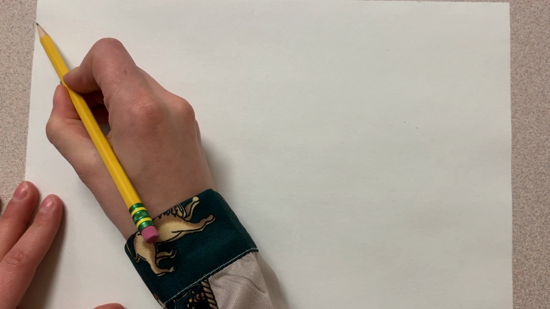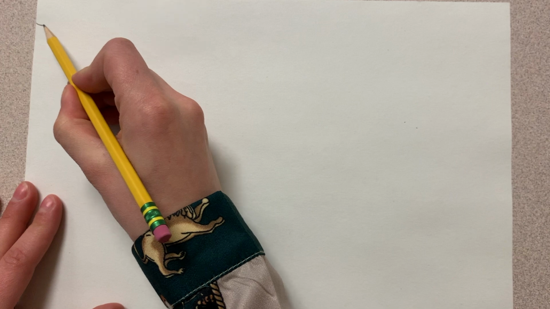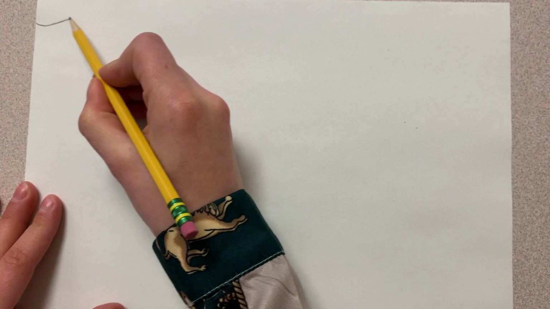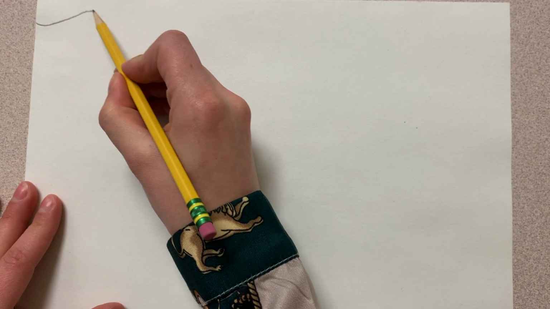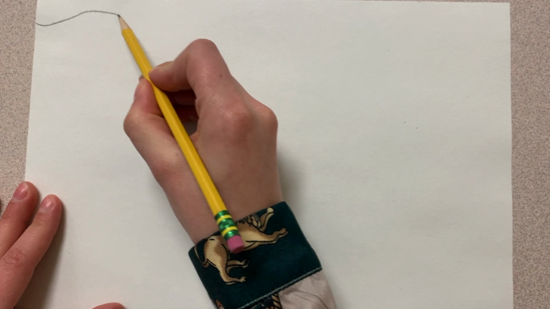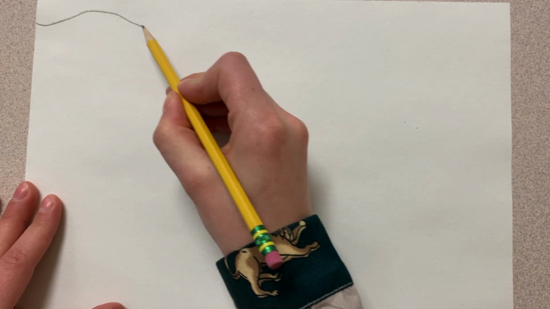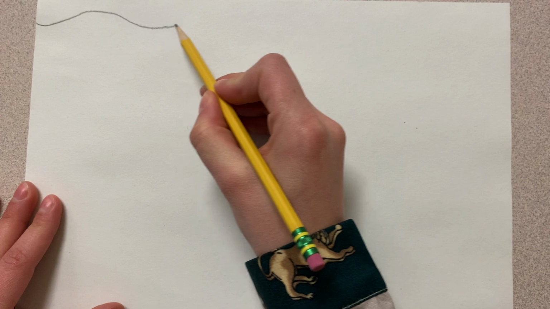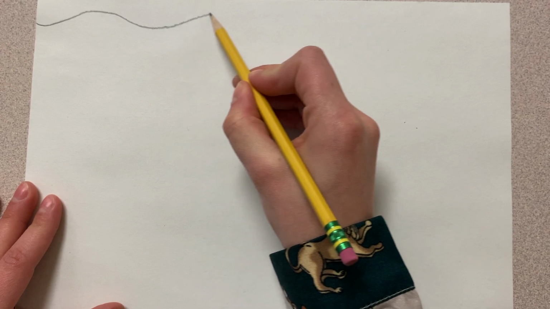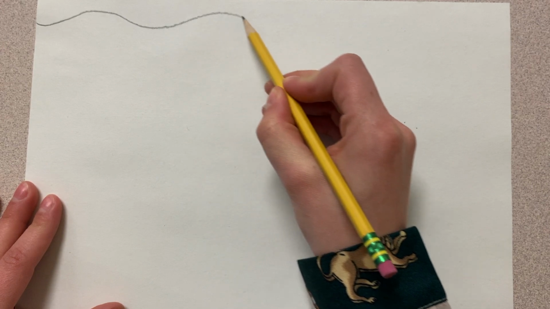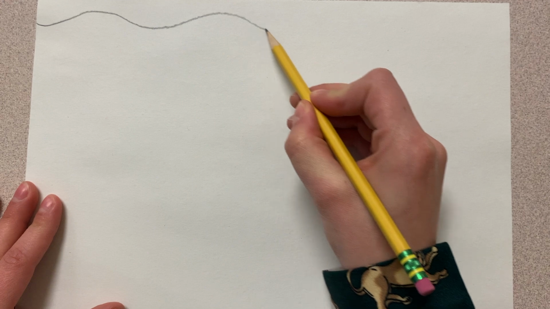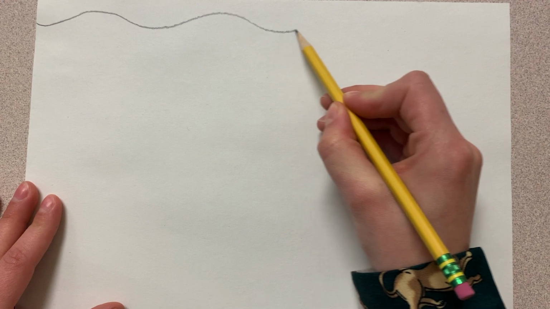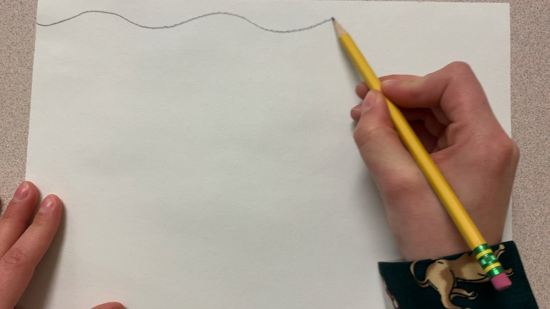Pattern is repeating things that are predictable. You could always guess what's going to come next. Rhythm, you would not be able to guess what comes next. So even though there are repeating things, you would not be able to guess what would come next, because rhythm is not a pattern. They don't repeat in a predictable order.